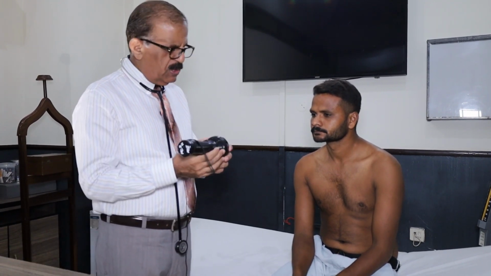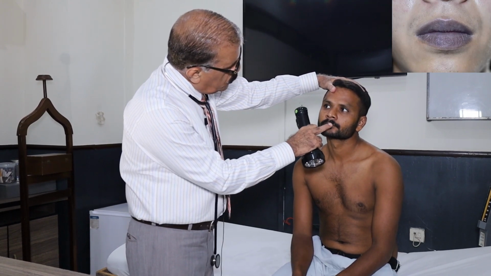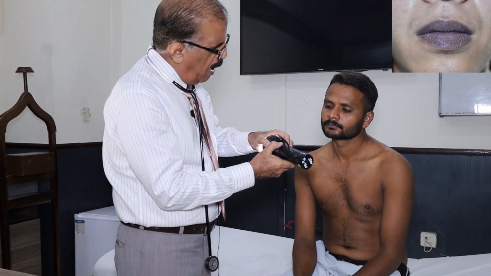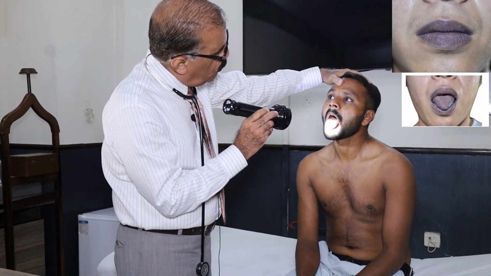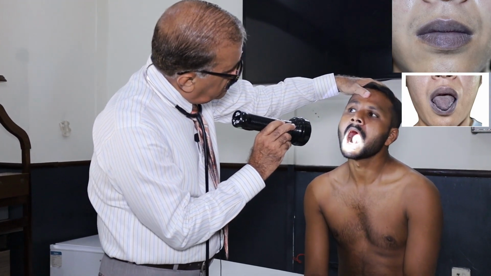Today we are going to start the examination of the respiratory system. Now, if somebody has cyanosis, you would specifically see if it is central or peripheral cyanosis. In central cyanosis, the lips will be cyanosed, and if you ask the patient to open the mouth and examine the tongue, open your mouth please, this will be cyanosed. This part will be particularly cyanosed.